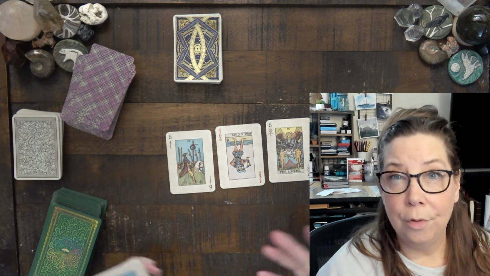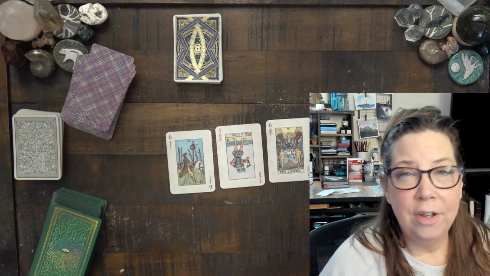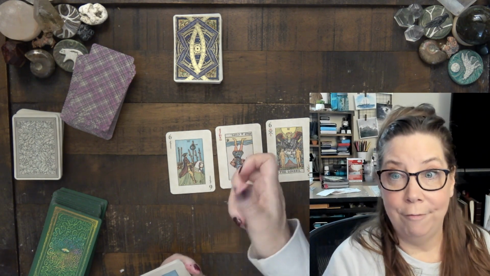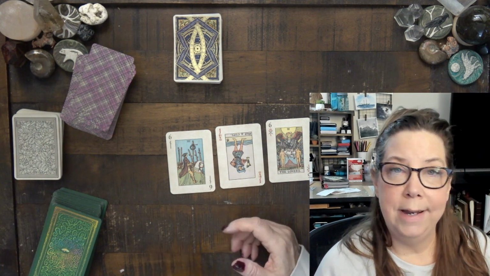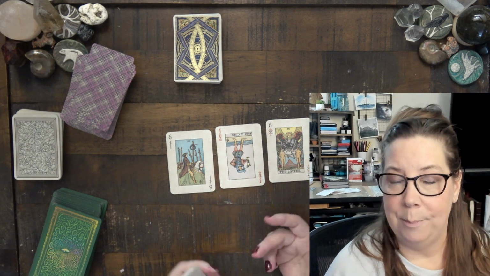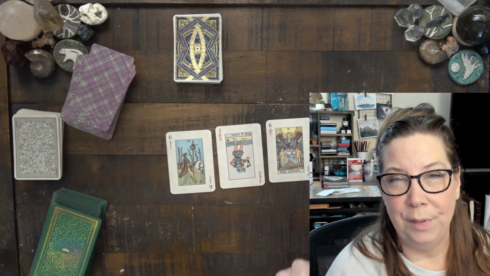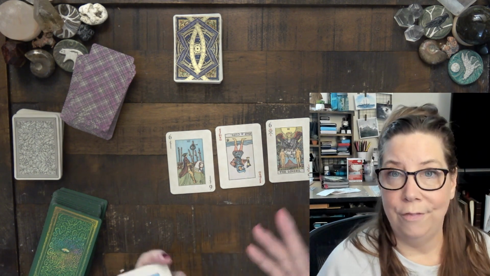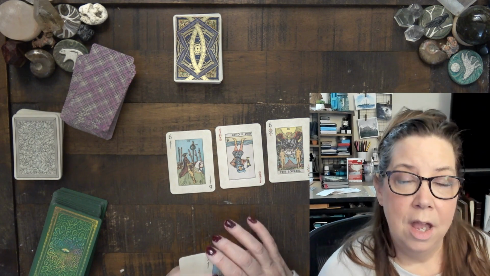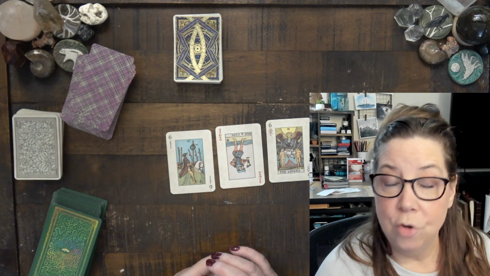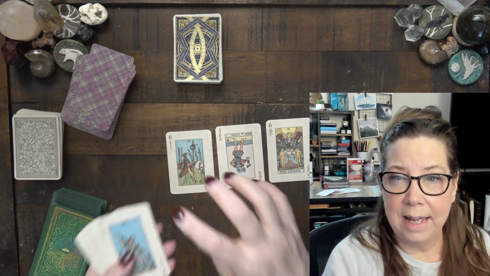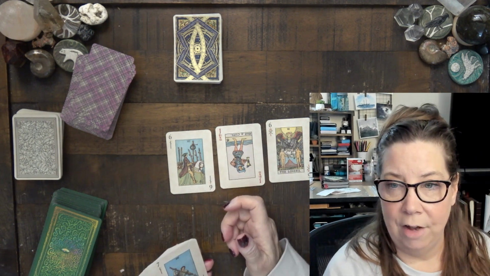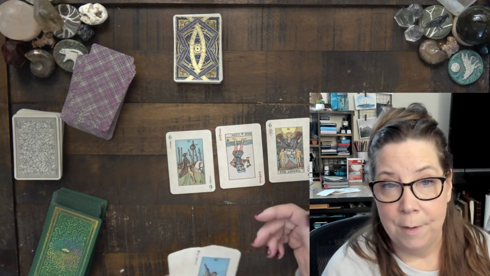Pages are exploratory, playful. They're just learning and trying to learn new ways. When it's reversed, you could read it the opposite, being that you're not learning. Maybe you're really clamped down on just the way it's always been, and you're not having that sort of open energy towards your emotions or your inner landscape.